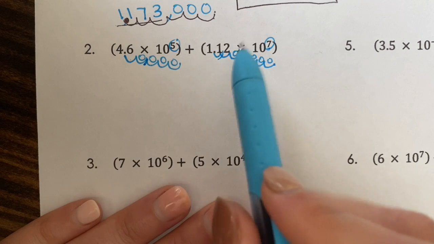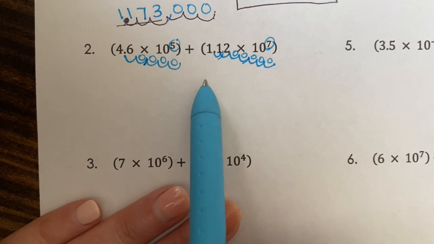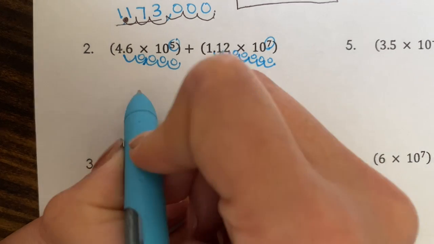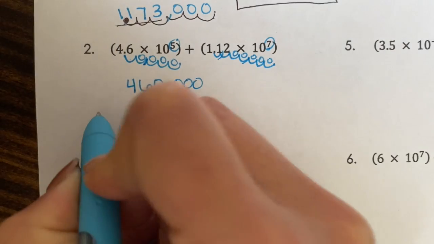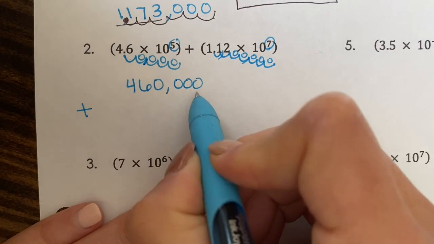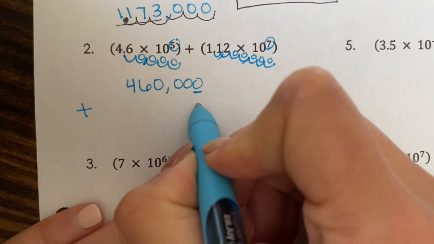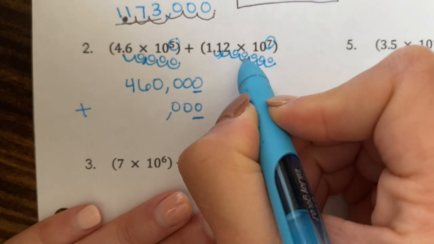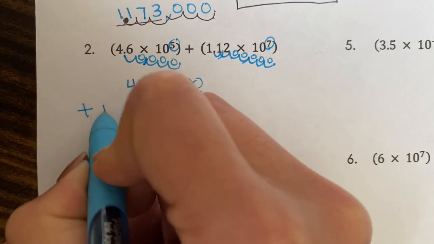So when you line these up, this number is going to be shorter than this one. So just make sure you line up from the right side, your ones place. So you have 460,000 plus, remember, you have to line up from the ones place. So you have to start from the right. There's 1, 2, 3 zeros, 2 zeros and a 2, and then 11.